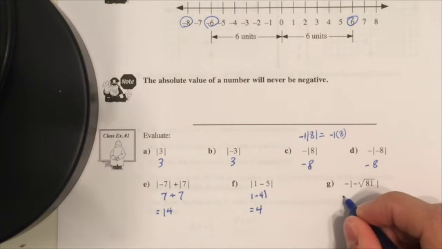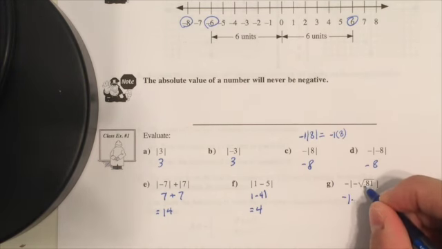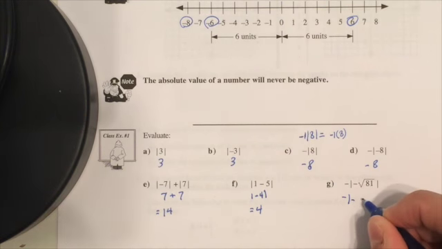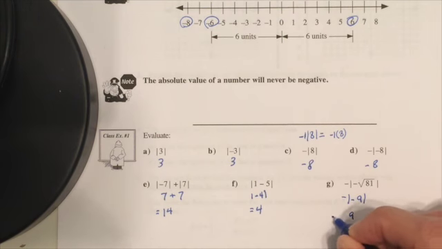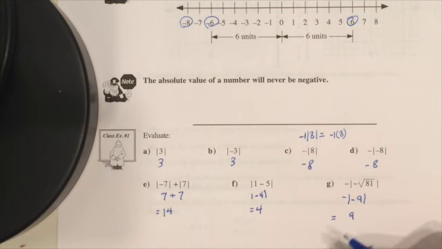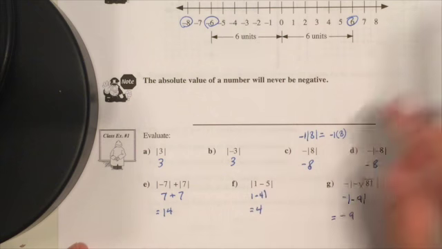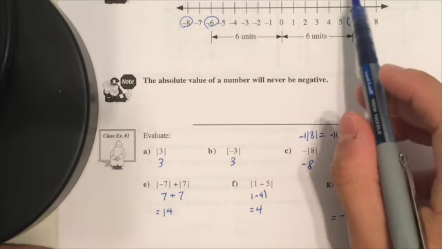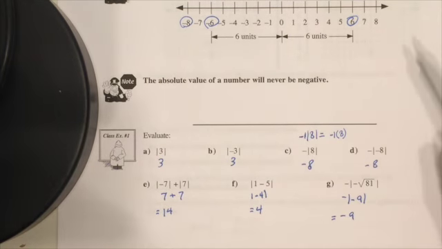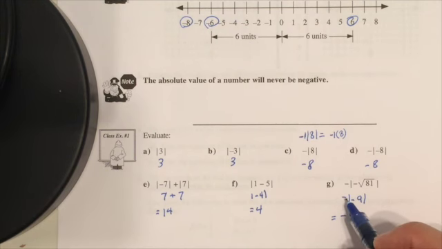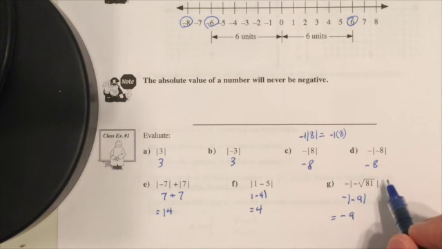With this one, just take it in steps. The absolute value of the square root of 81: the square root of 81 is 9. The absolute value of negative 9 is 9, but we do have this negative sign on the outside, so we're basically multiplying it by negative 1, and so that would be, again, negative 9. Remember that the absolute value is just the distance of the number from 0 on your number line. And remember that you'll never have a final answer that is negative unless you have a negative outside of your absolute value signs. Okay?